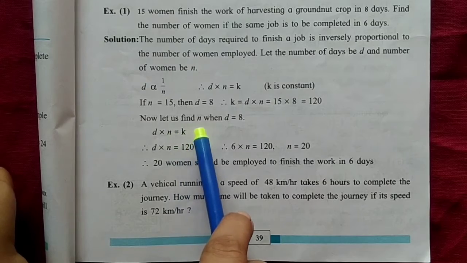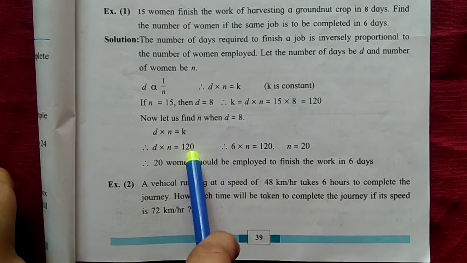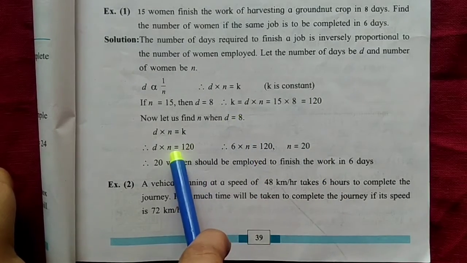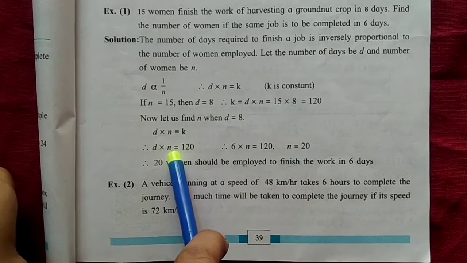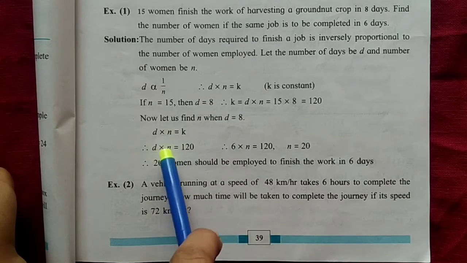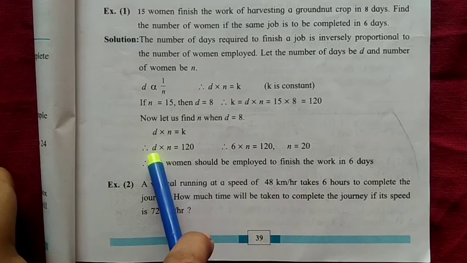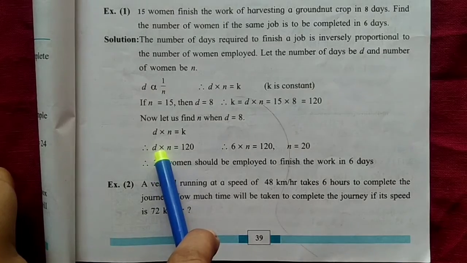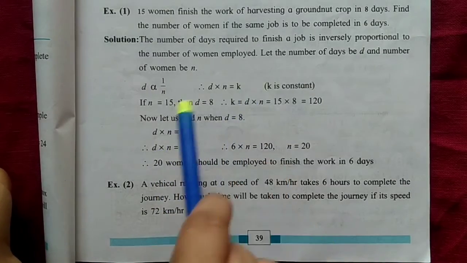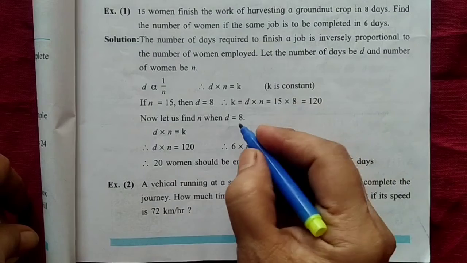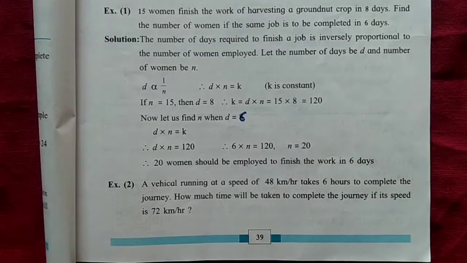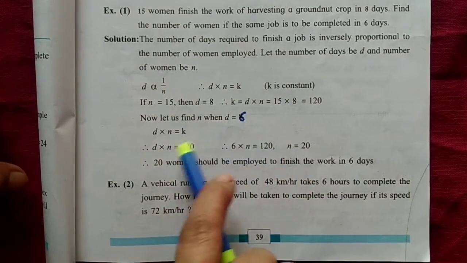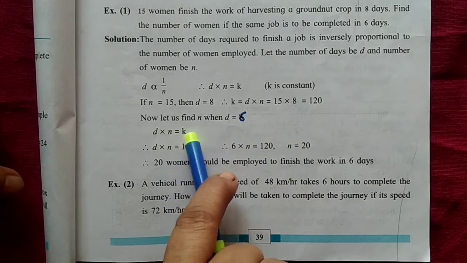So d into n is k again, and k we know it is 120, and we know what the d is. Days are 8, so we write the days as the first quantity. Now let us find n. Yeah, it should be 6 over here, right? Okay, this is wrongly written. It should be 6. Now let us find n when d is 6. We have to find the value of n when d is given as 6.